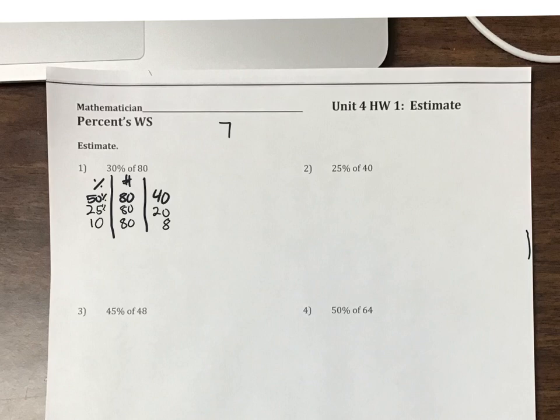So we can also do that by just moving the decimal. When you divide by 10, you just move the decimal once. See that? If I just move it once, I get 8. So that's an easy way of doing that. Well, what's 5%? Right? What's 5%? Well, that's half of 8. So that's 4. So we just broke this down.